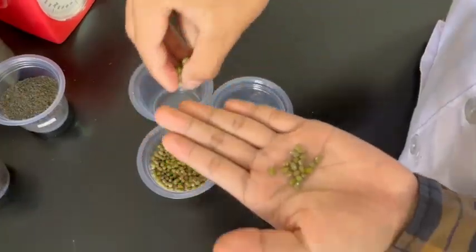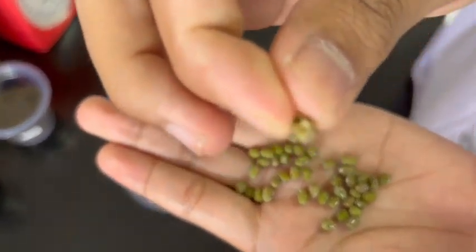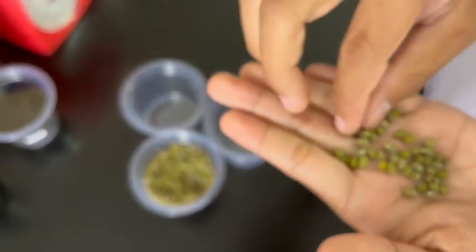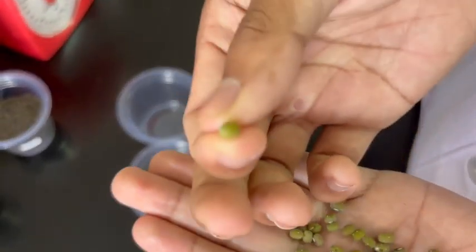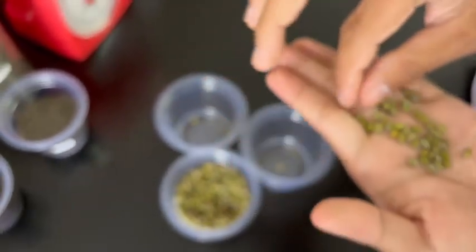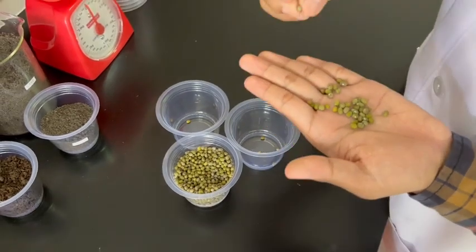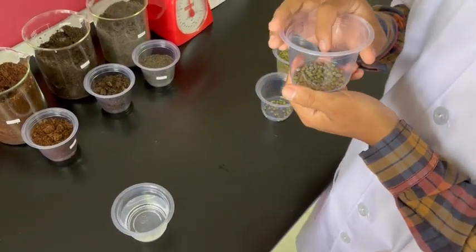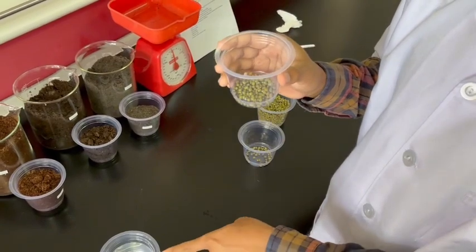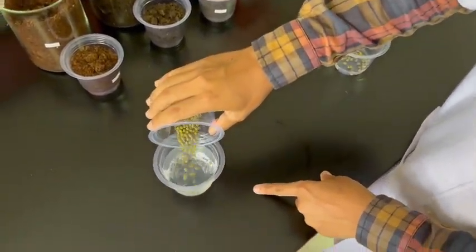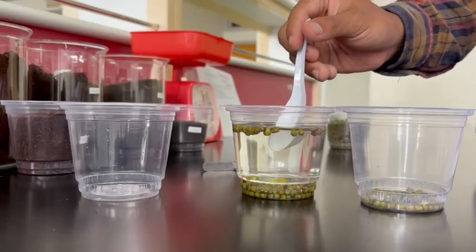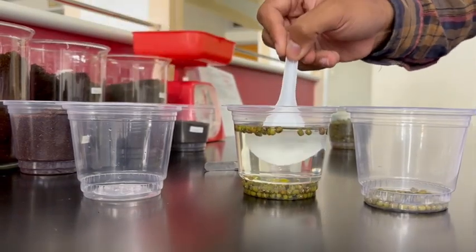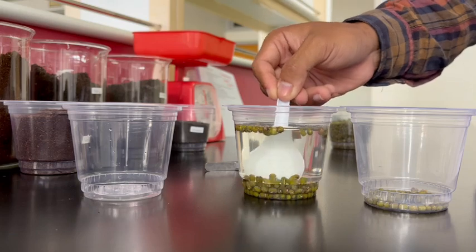First, put the bad quality of the seed that looks like this here, and the good quality like this here. To make sure whether this is viable or not, soak this in the water. Okay, select the non-viable seed here and the viable seed here. And the viable seed is submerged.